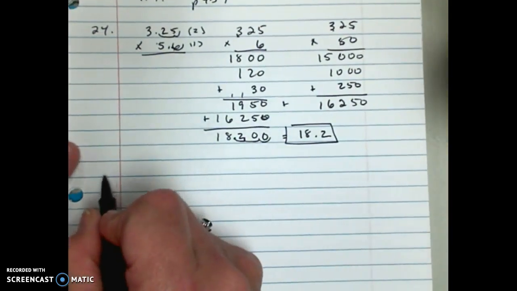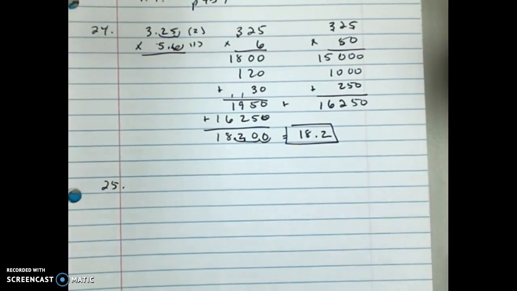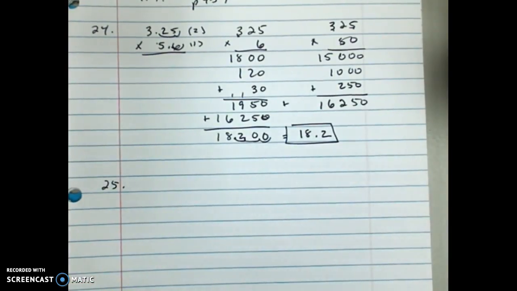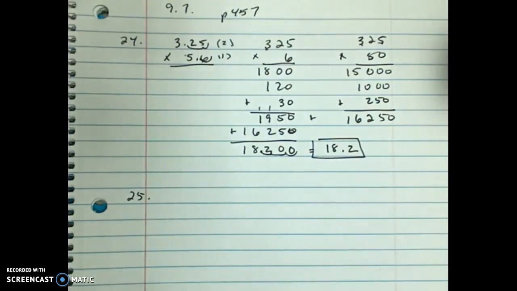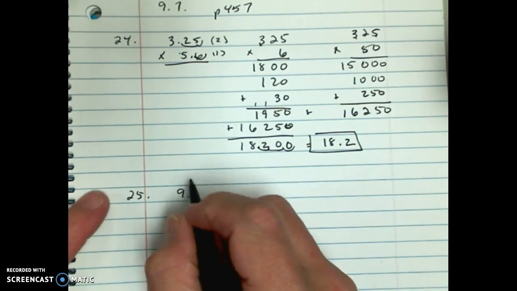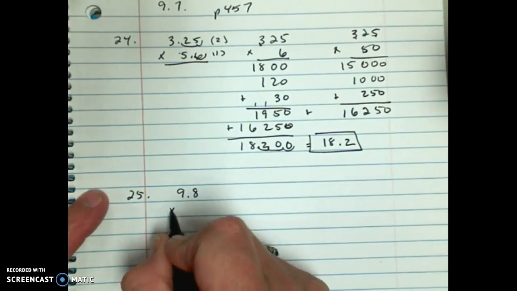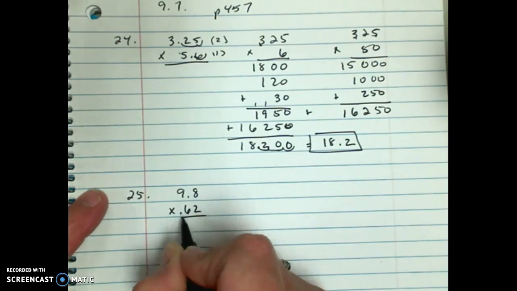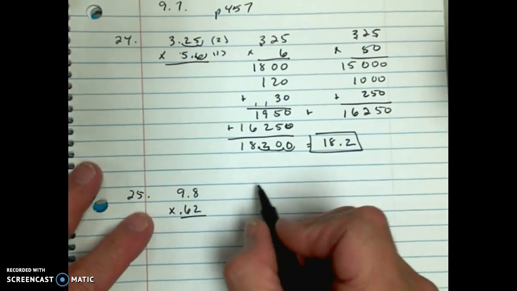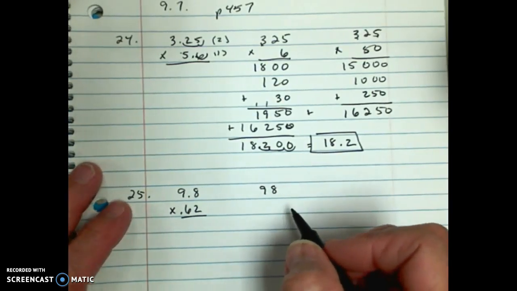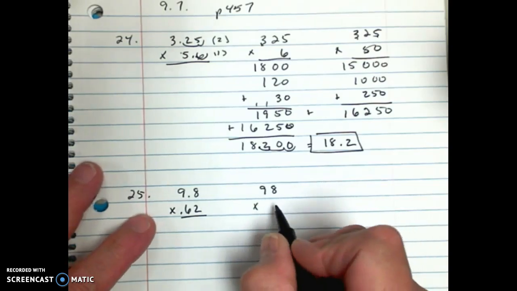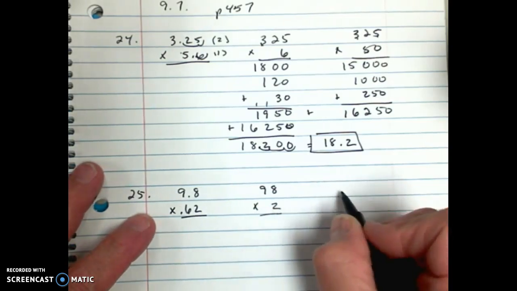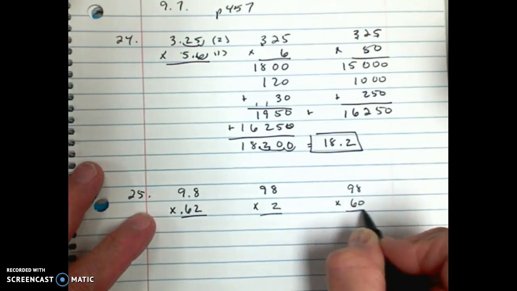Now we're going to go to number 25. Continuing on with number 25, number 25 is 9 8/10 times 62 hundredths. And we're going to multiply that. Again, we're going to break this apart into 2 smaller pieces. So again, just temporarily forgetting about the decimal point, let's multiply 98 times 2 and 98 times 60.